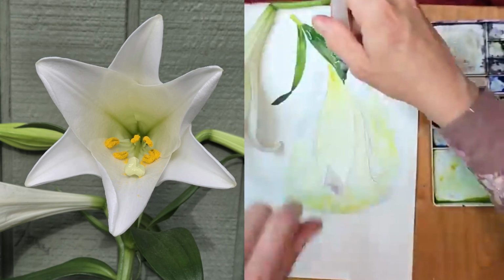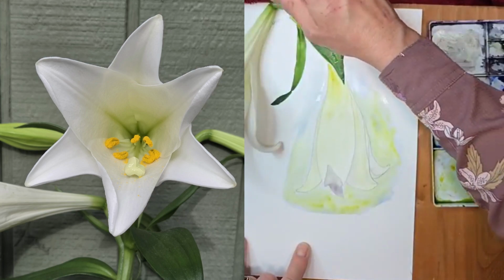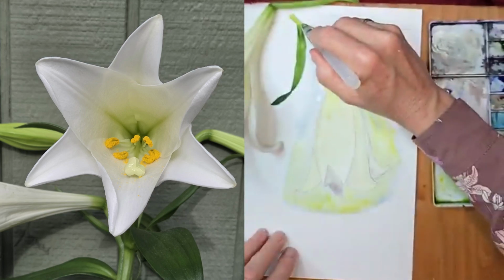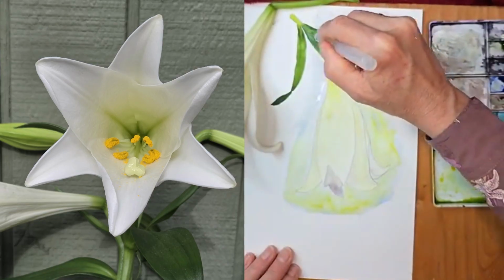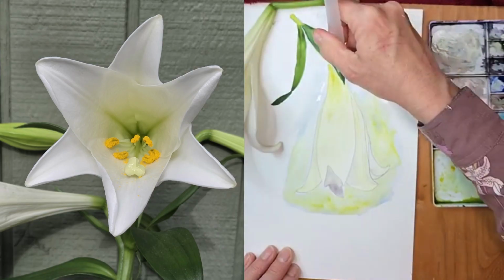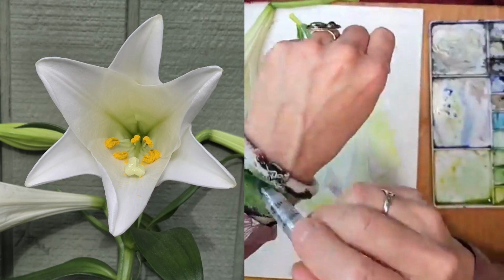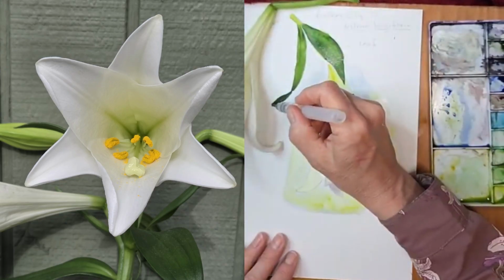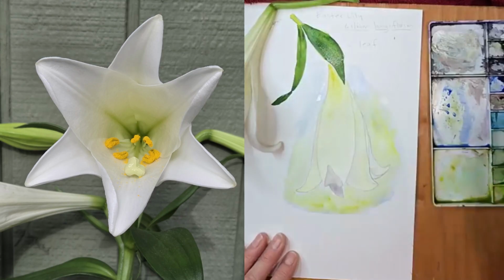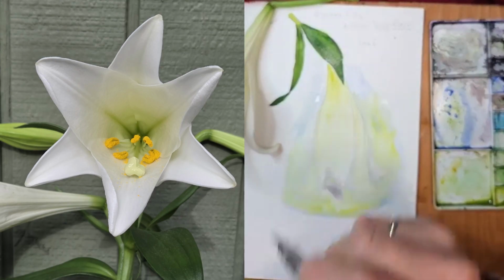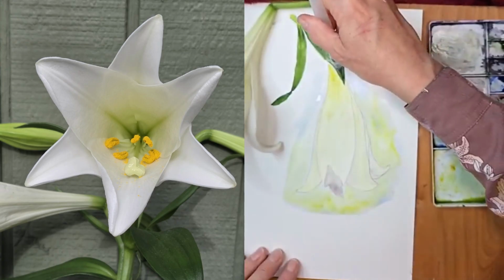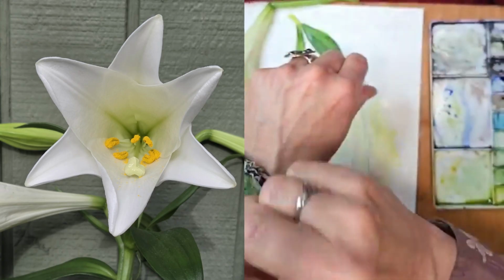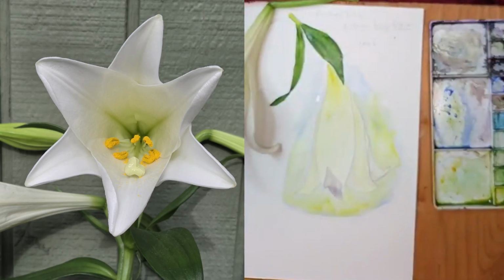So I could always use a clean brush and just lift some of that color if I want to, because the real star of this is supposed to be the lily. And so, yeah, this green I used was actually a pretty opaque green. So I think that looks a little bit better, just to lift a little bit of that color.